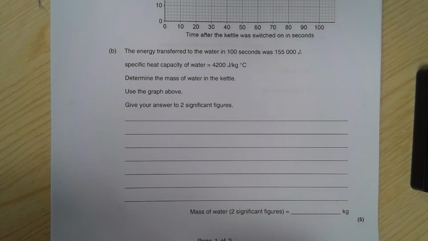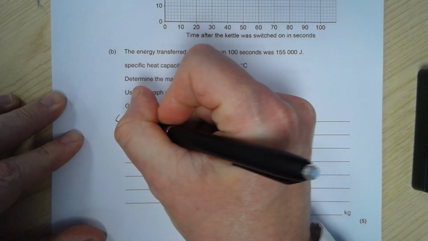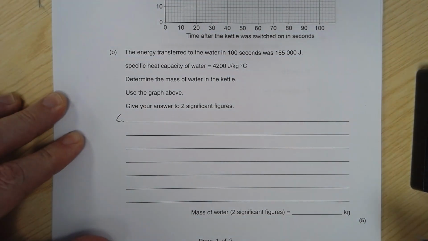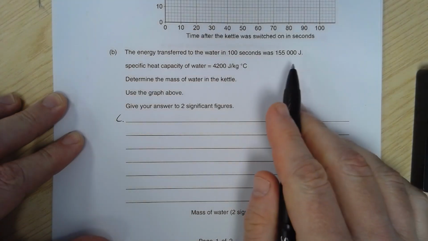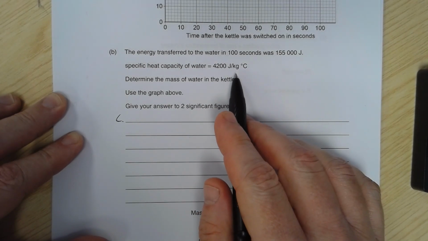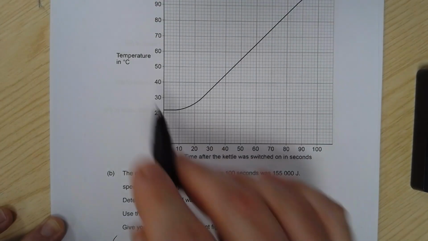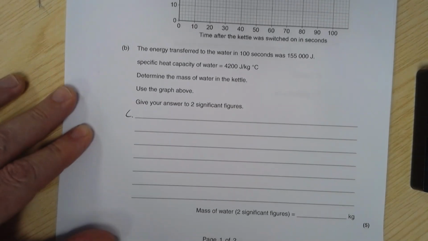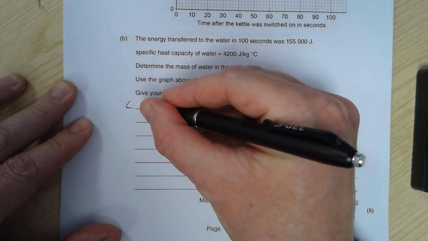So thus far in our calculate question, we don't have to do any conversions with the data we are given. Our energy is in joules, we have our specific heat capacity in joules per kilogram degree Celsius, our graph is in degrees Celsius. So no conversions required at this point.